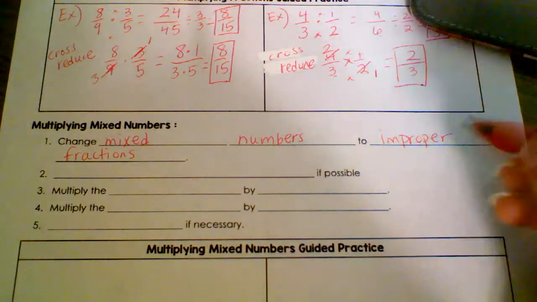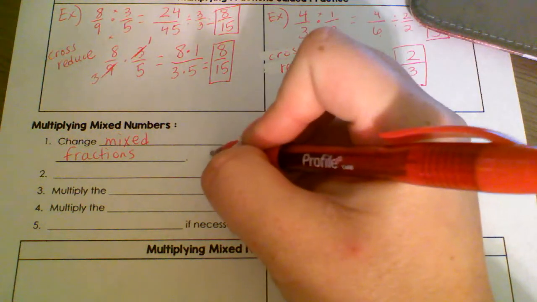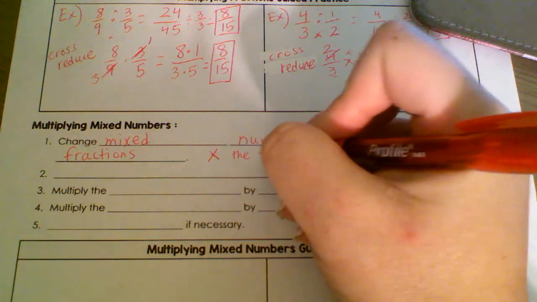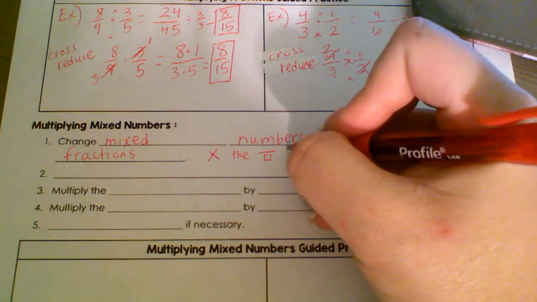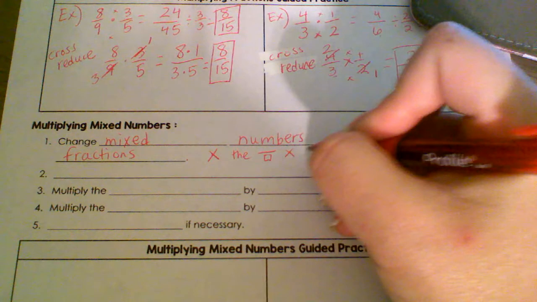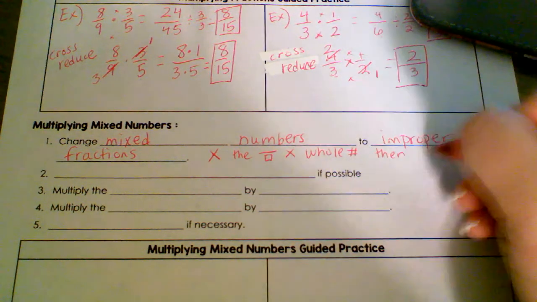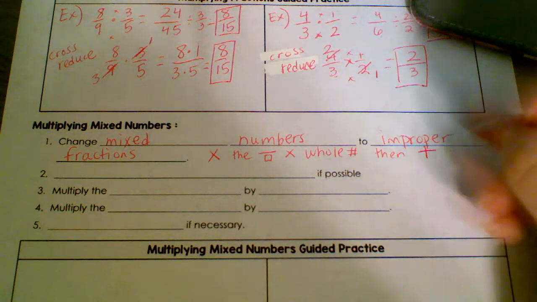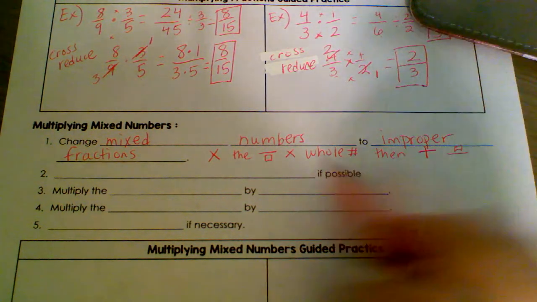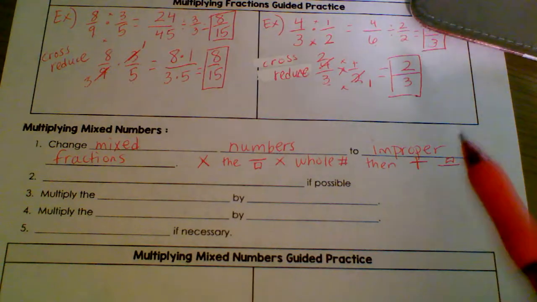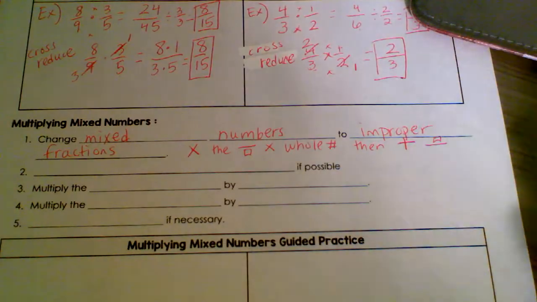When we do that, we multiply the denominator times the whole number, then add the numerator. Remember, denominator, numerator. Right? Again, if you need to catch up on these notes before you move on, please pause the video and then just hit resume when you're ready.